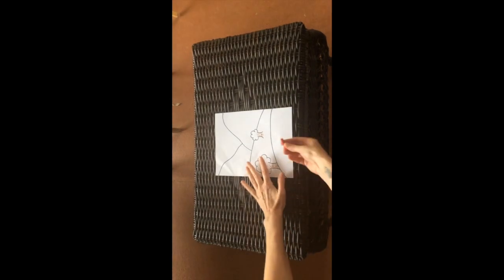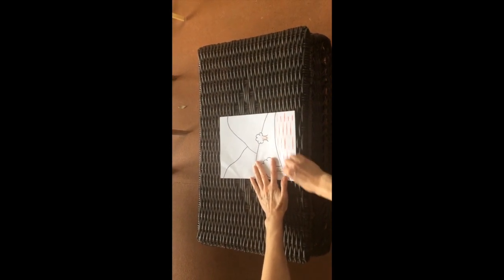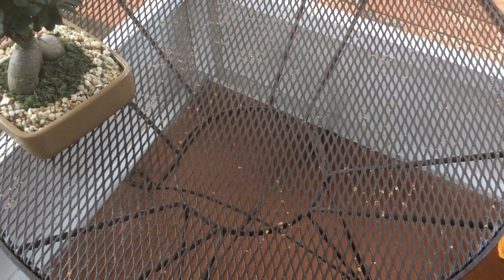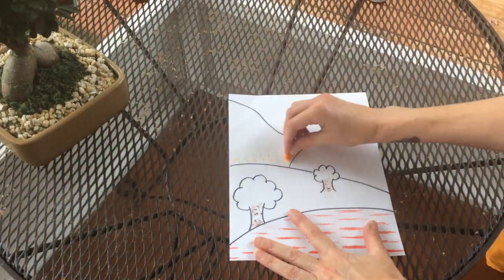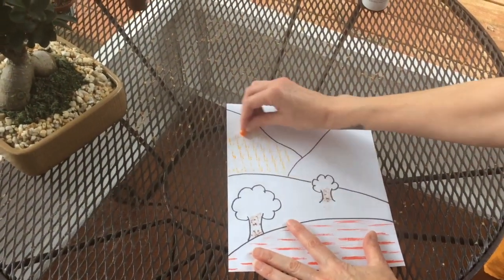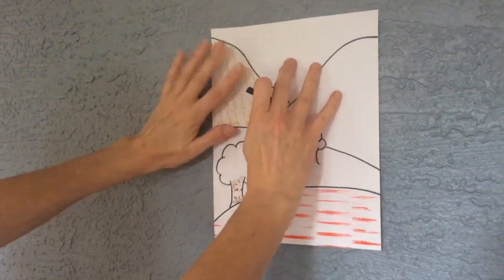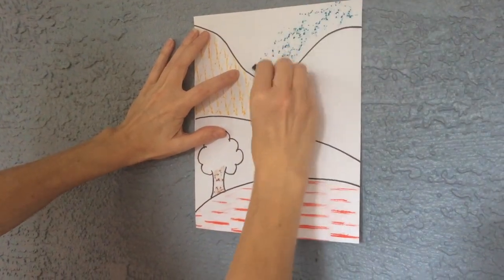I found this ottoman on my screened-in porch. It has some very interesting texture as well. Look at the interesting pattern on this table. The side of the crayon really makes the texture pop. I found this texture on the wall of the outside of my house.